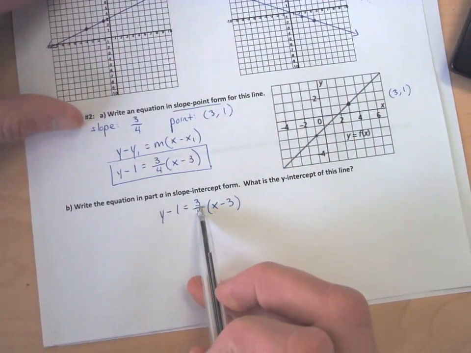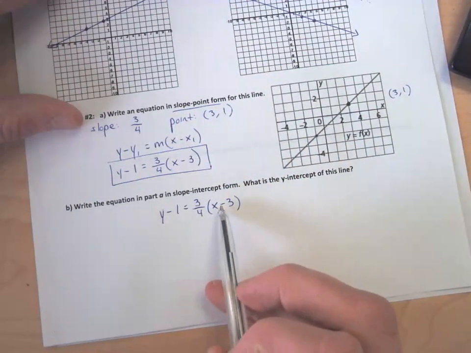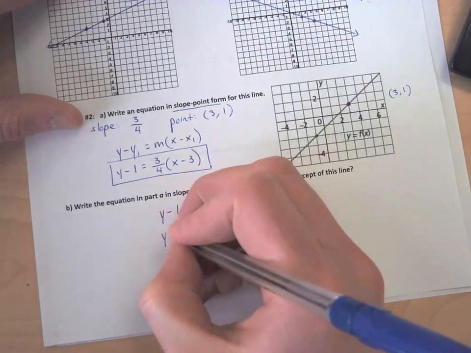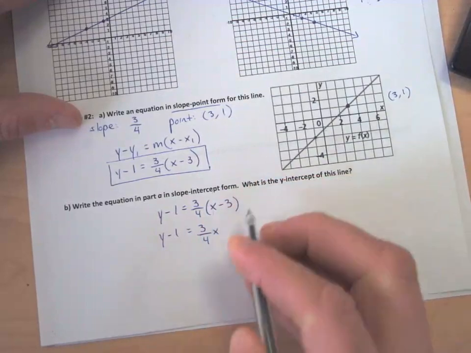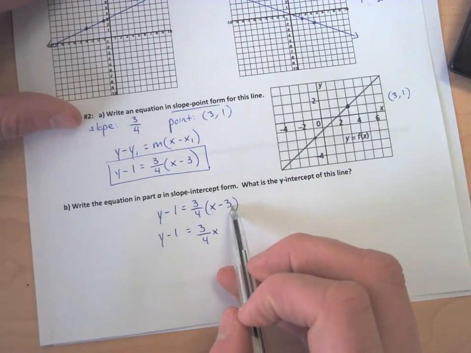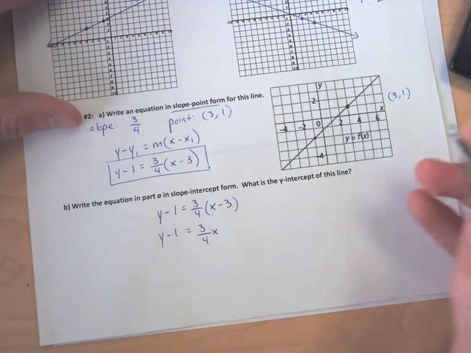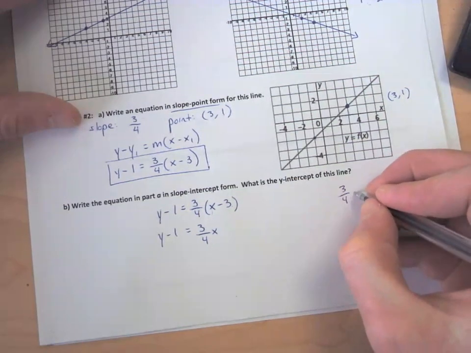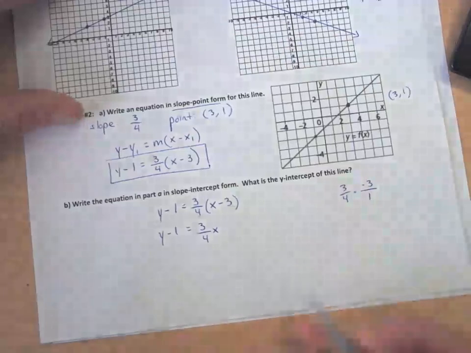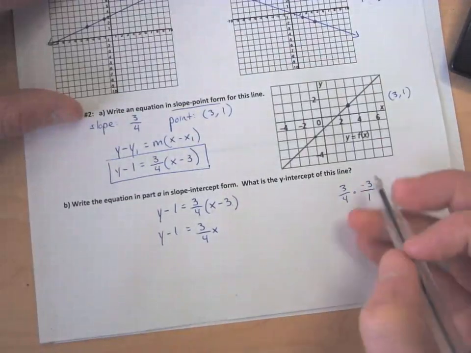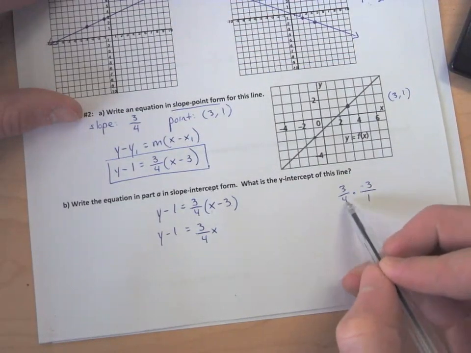I'm going to distribute this 3 quarters into this one here. So y minus 1 equals 3 over 4 x, and now we have to go 3 over 4 times negative 3. Okay? 3 over 4 times negative 3 is the same thing as negative 3 over 1. And when you're multiplying fractions, you just multiply the top numbers and the bottom numbers.